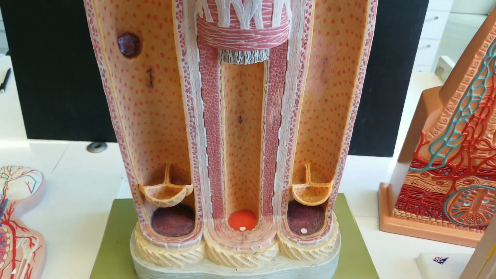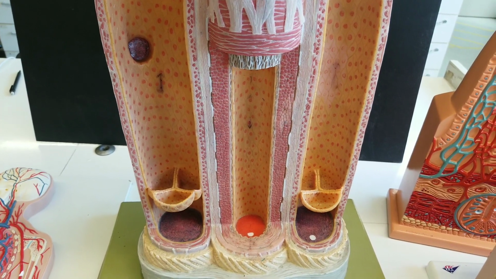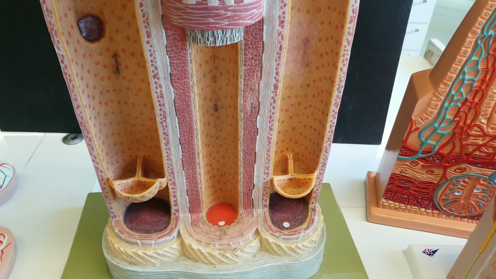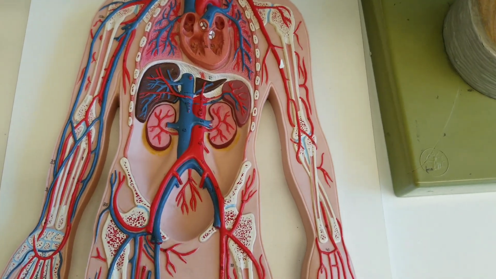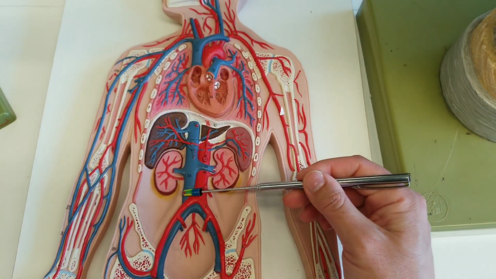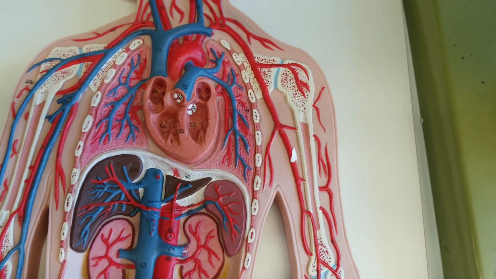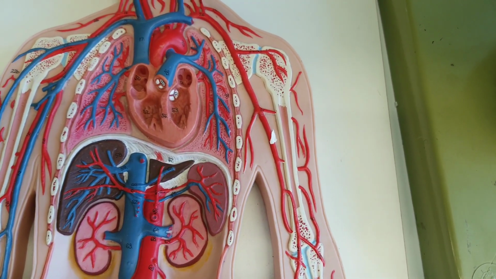If you have varicose veins, that means there's damage to one of the valves, and that can lead to some backflow of blood, which is probably not the best. Right, medium-sized veins. Large-sized veins, inferior vena cava, superior vena cava, very, very large, lots of fibrous tissue to reinforce it.